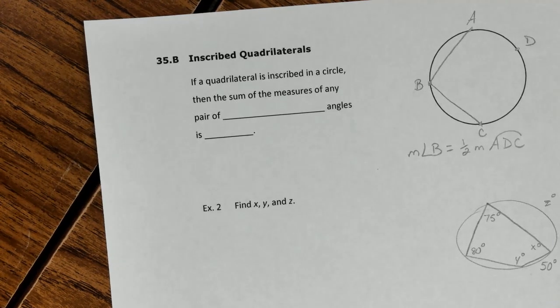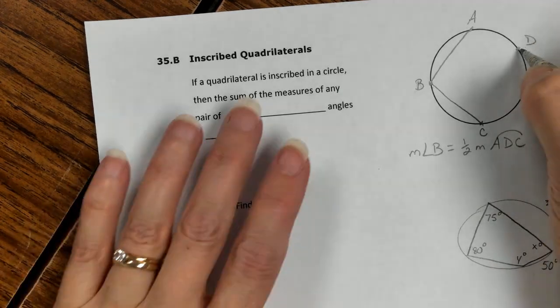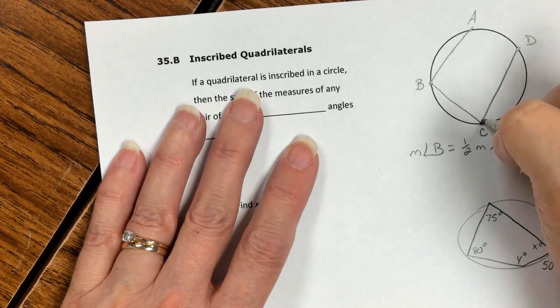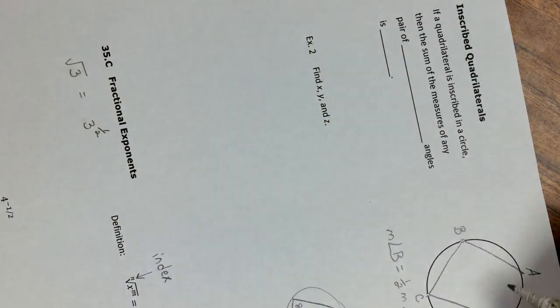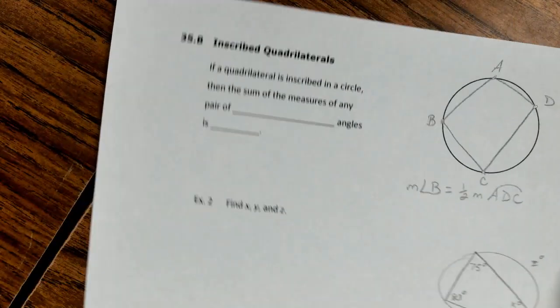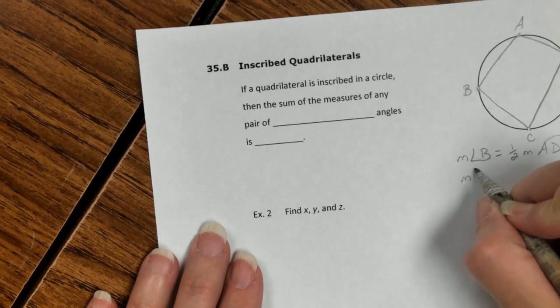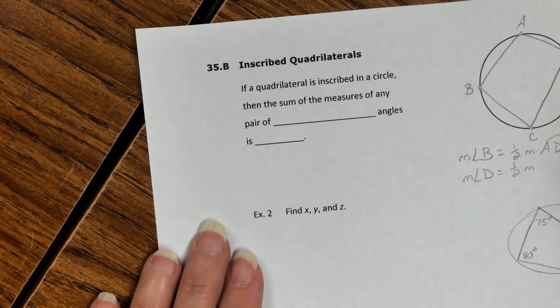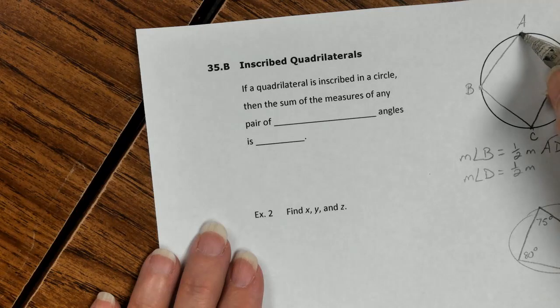If we also inscribe an angle here at point D and go from D to C and also D to A. Okay, now the measure of angle D is half the measure of its intercepted arc, and that goes from A to C on this side.